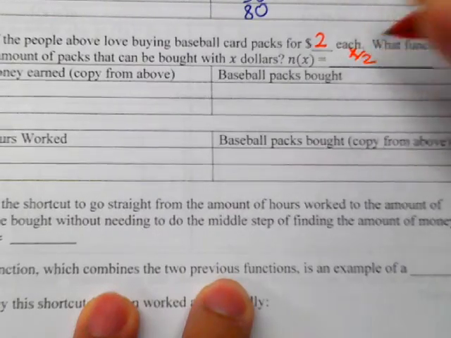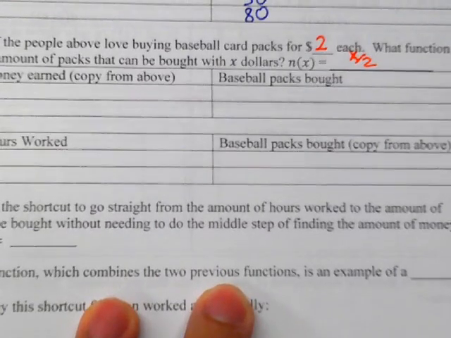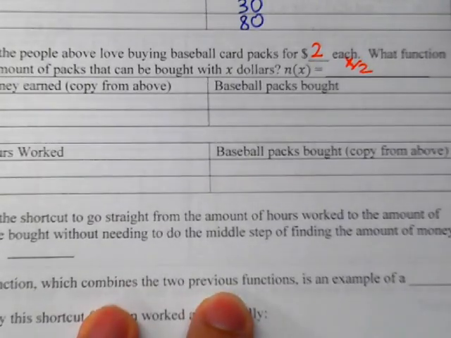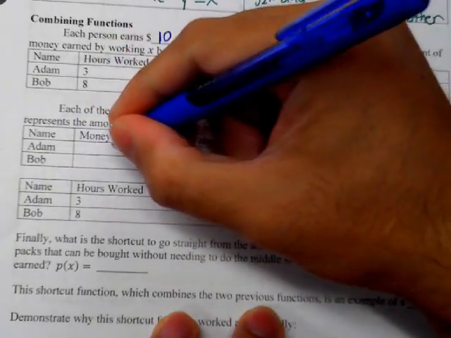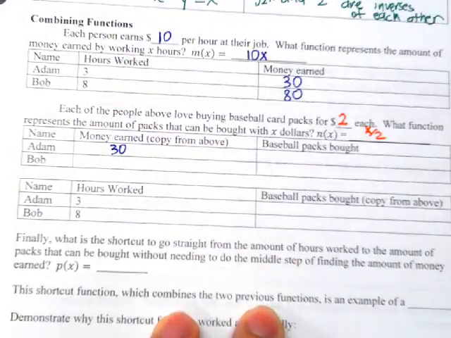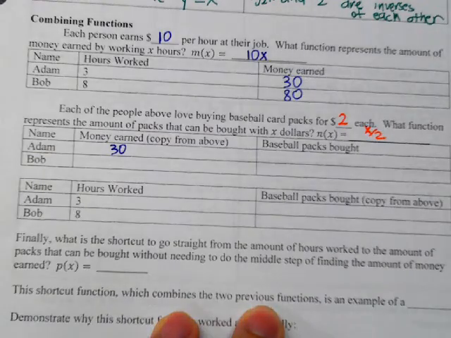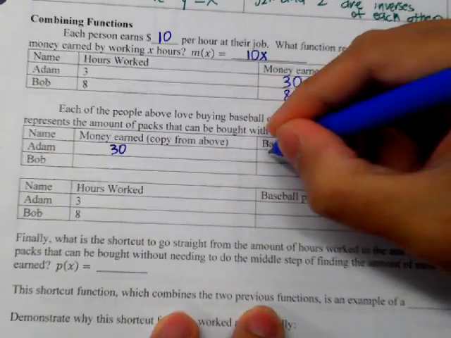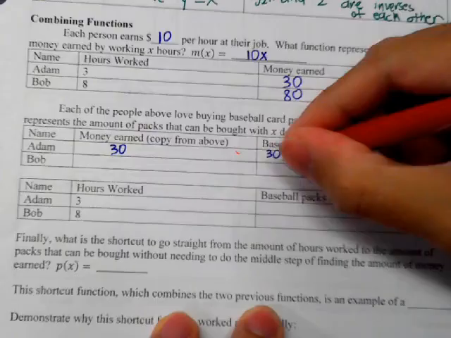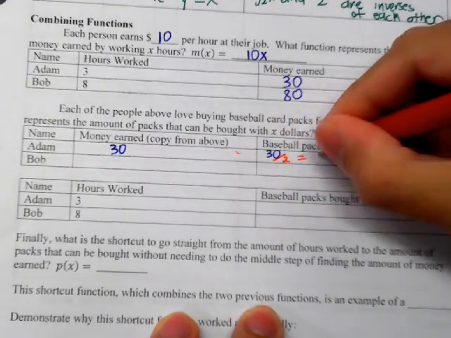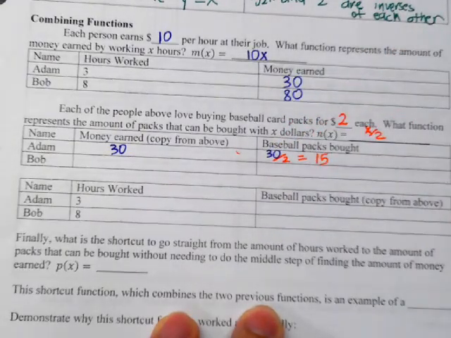Now we will bring back the first couple numbers. Remember, Adam had $30 earned from working. So to calculate his number of baseball card packs, you would take that 30 and divide it by 2. Correct? Similarly, Bob worked more, so he has $80 to spend.